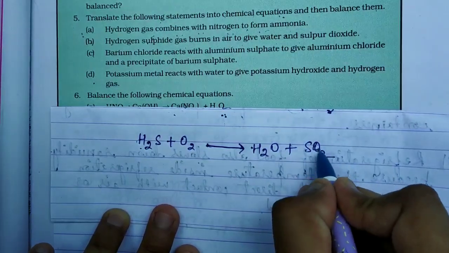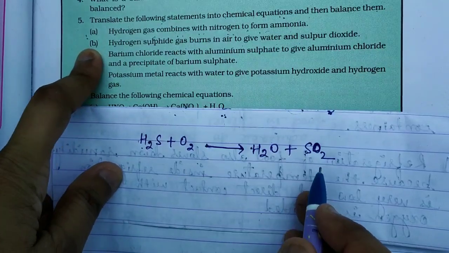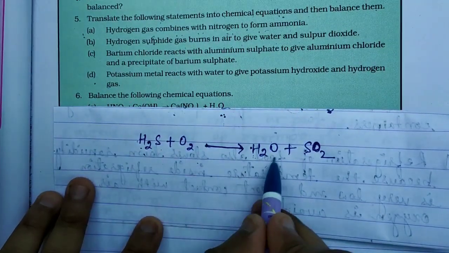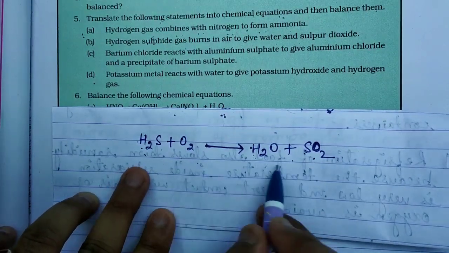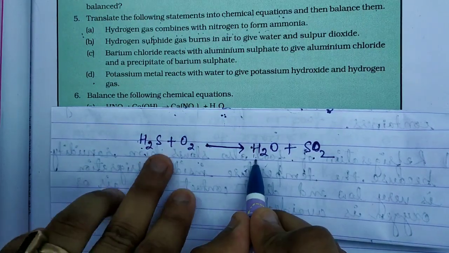Okay, this equation is according to the given question: H2S plus O2 gives rise to H2O plus SO2. So here we have to balance this equation first.